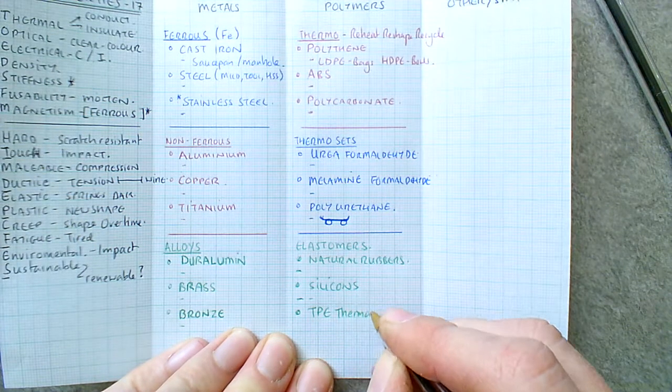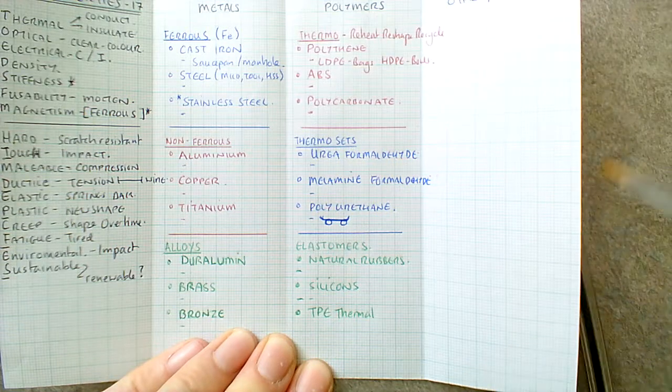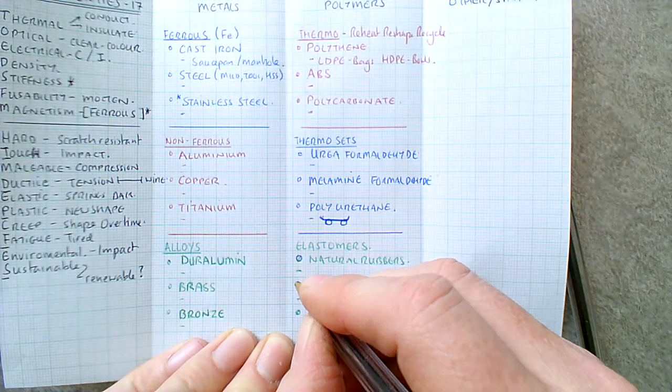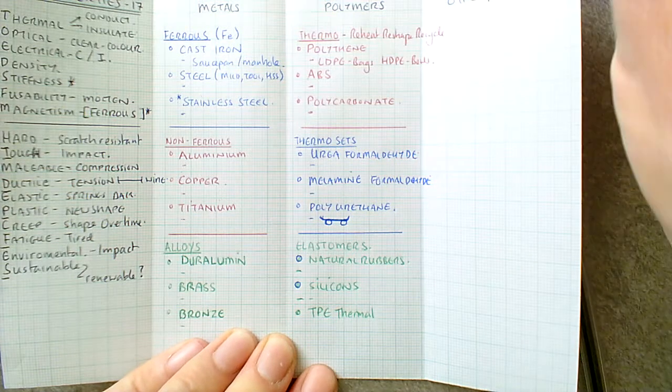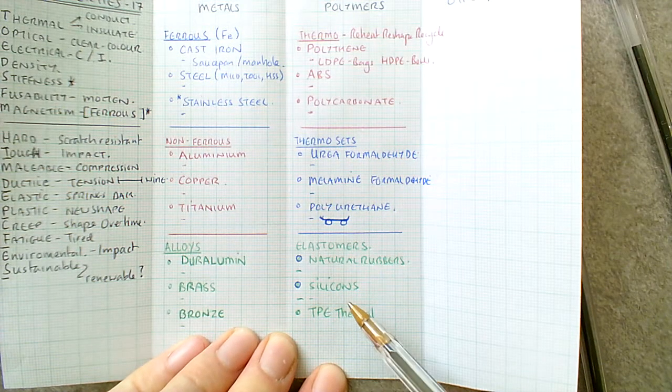Unlike these two, these natural rubbers and silicones are both thermosets, if you will. So maybe we're going to put a blue circle around those. So they're thermosets. So once you've got them, you can't. So things made out of natural rubber or silicone, you can't recycle them.